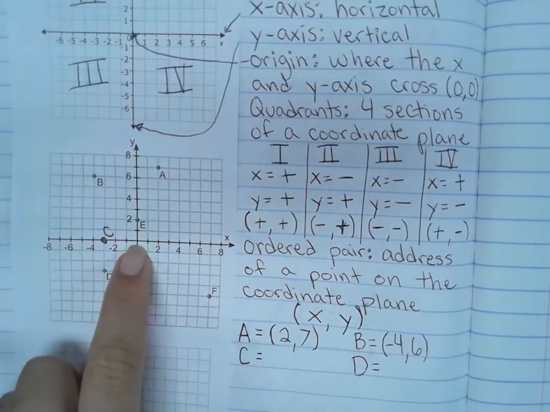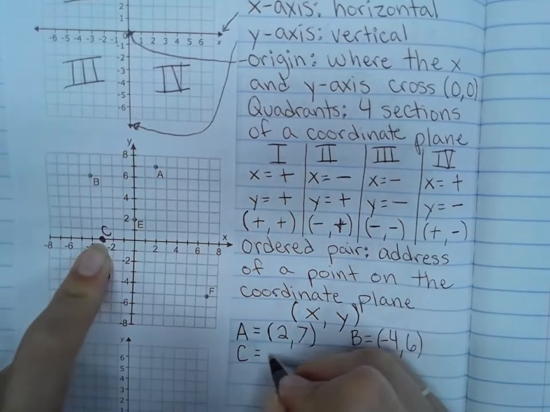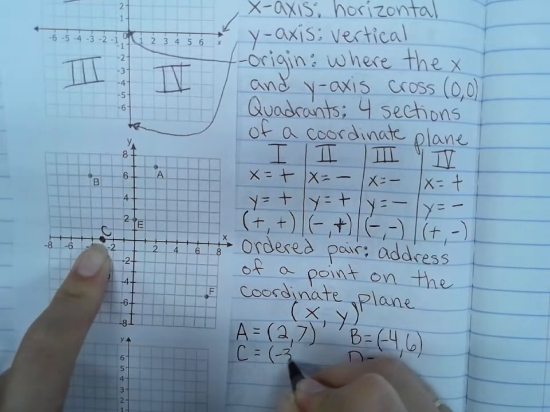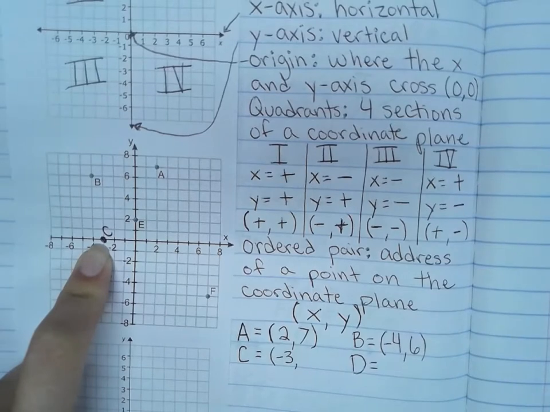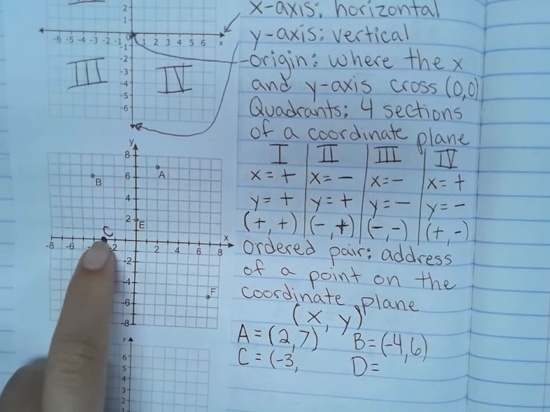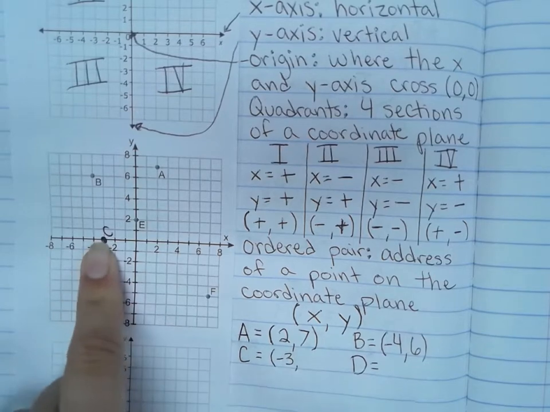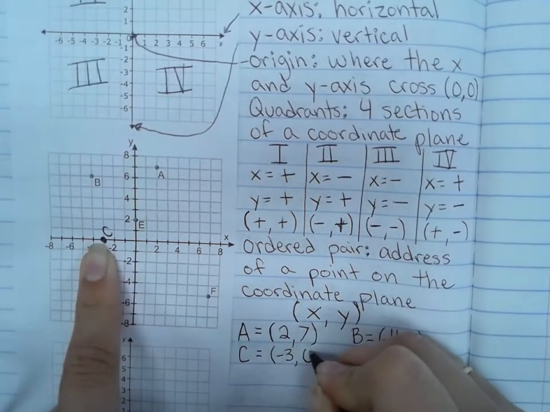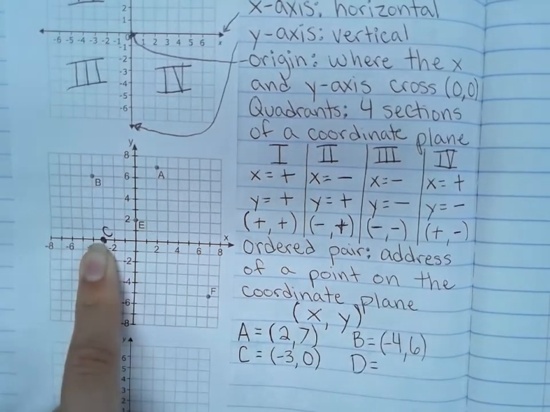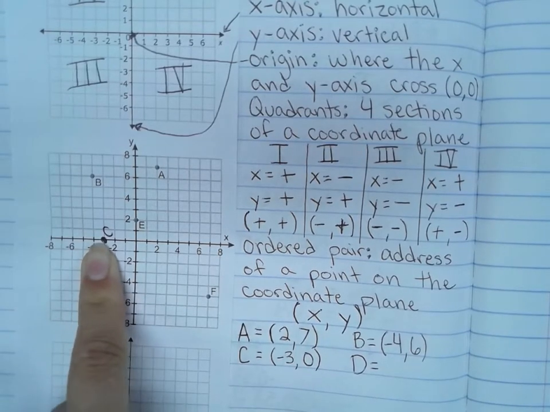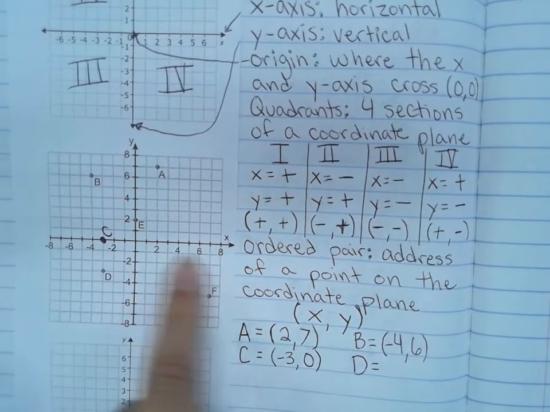On the x-axis, that would be negative 3. And then on the y-axis, how far did I go up? 0. So this is right on the axis. This one is actually not part of a quadrant. It's on the x-axis, and you can see that.